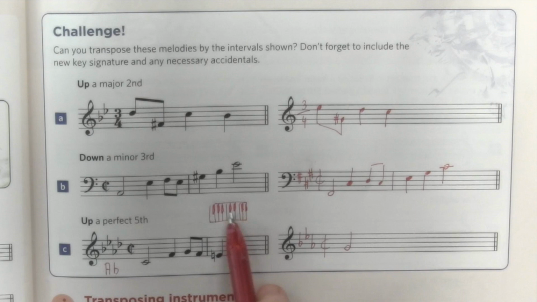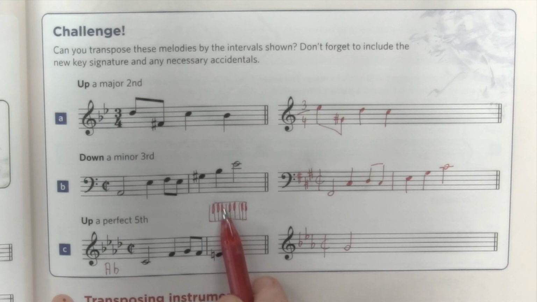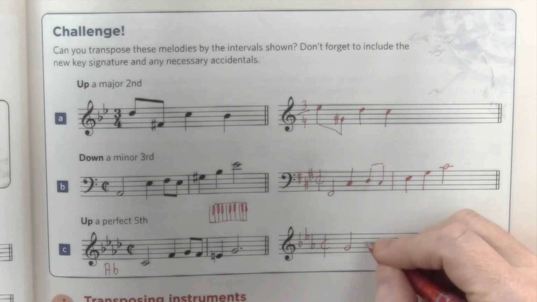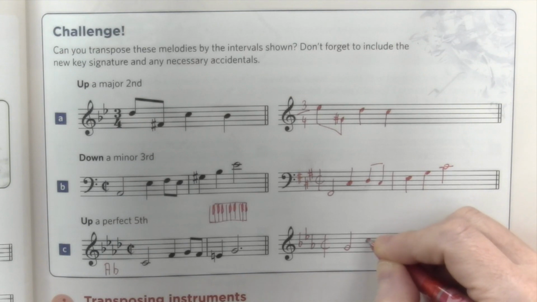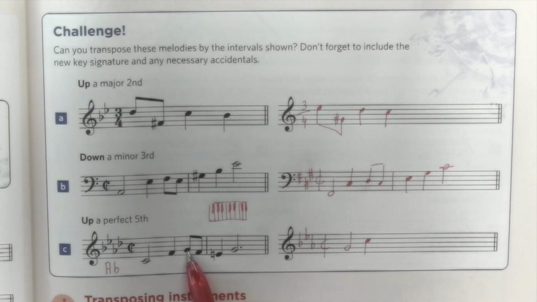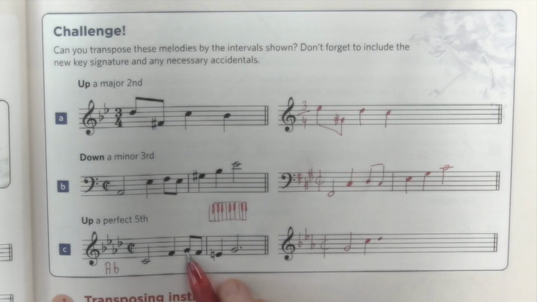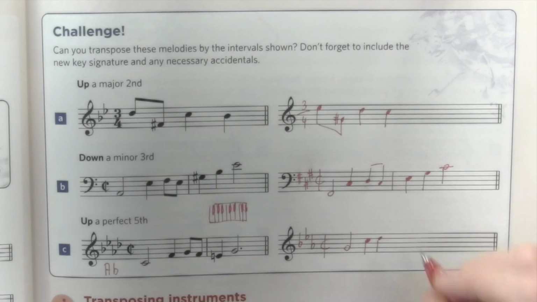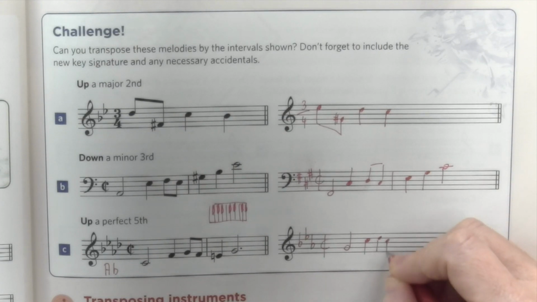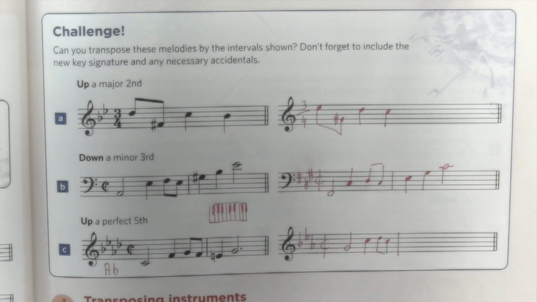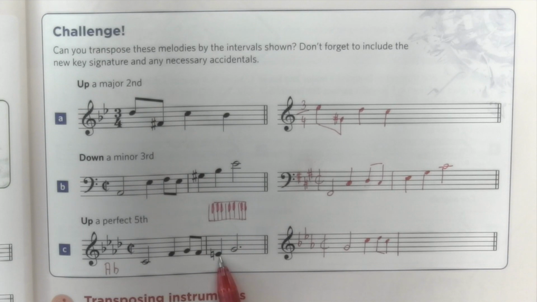Fa becomes Do, 1, 2, 3 and a half. Sol becomes Re. You can also see that this is a tone, and we do also a tone. We go back, down, bar line, Mi natural.